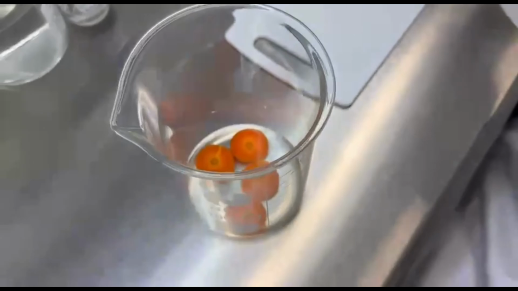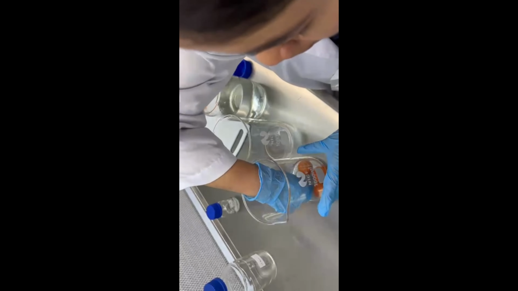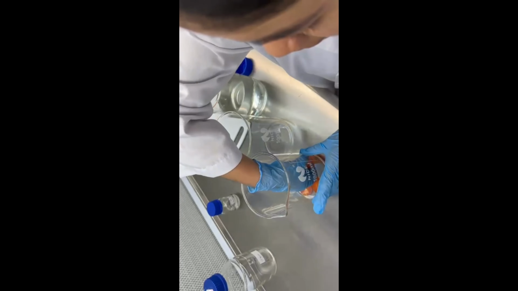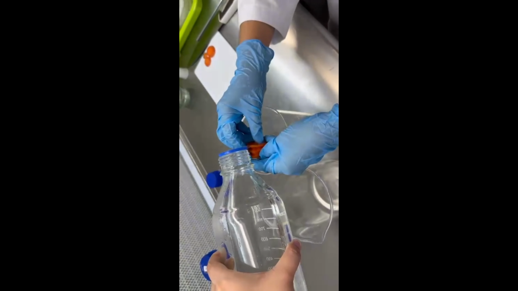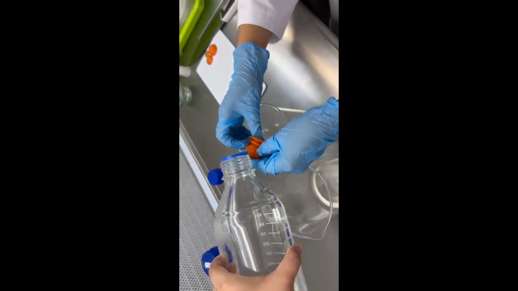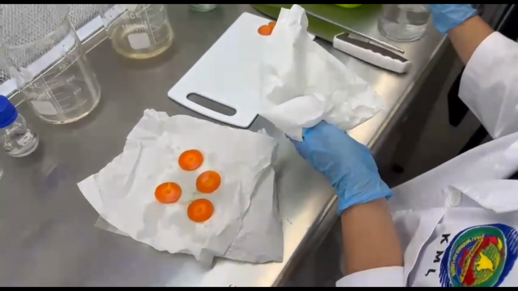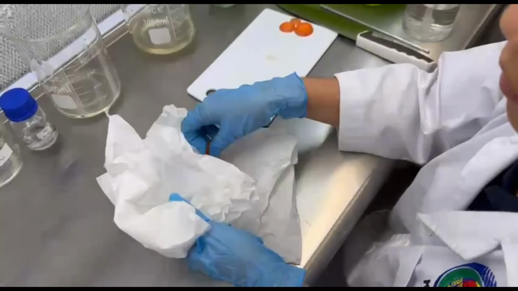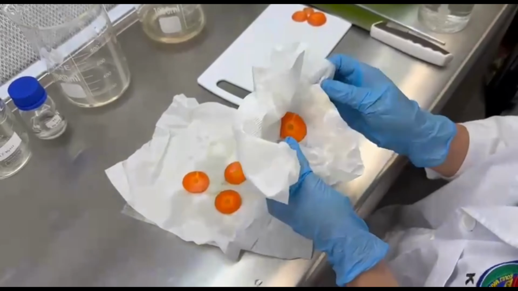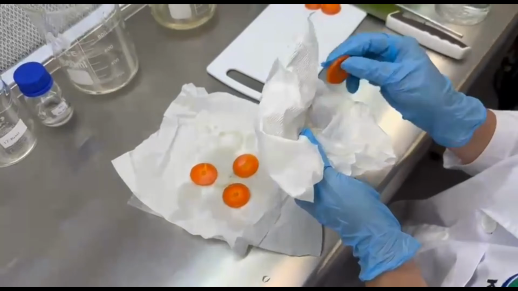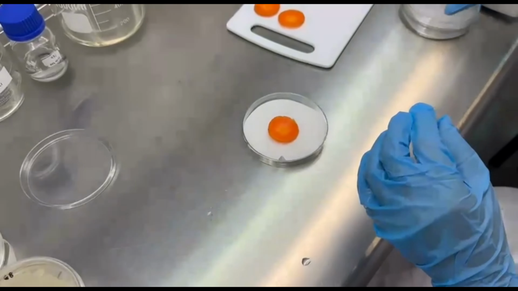The healthy carrot was soaked in 1% sodium hypochlorite for 15 seconds, rinsed with water, and the surface was sterilized by wiping with 70% ethanol. The carrot slices were rinsed twice with sterile distilled water and placed onto sterile filter paper to remove excess water.